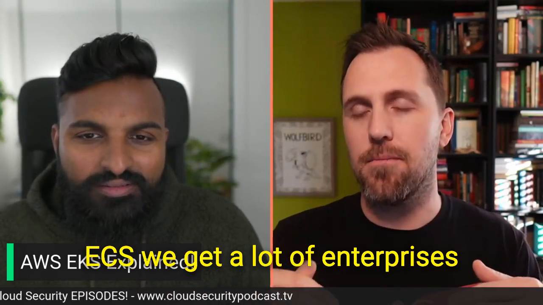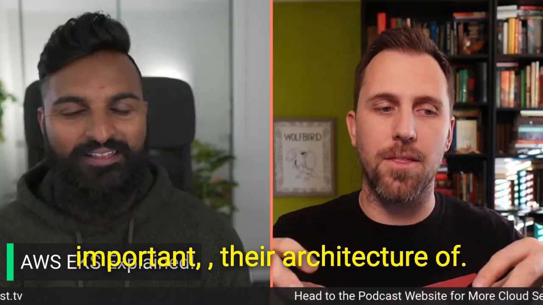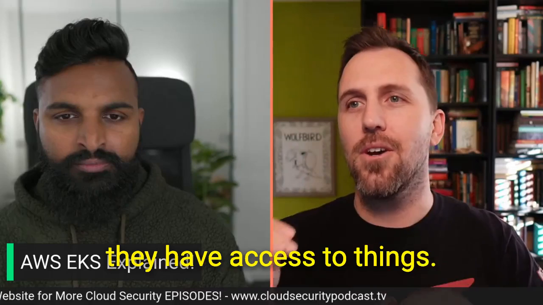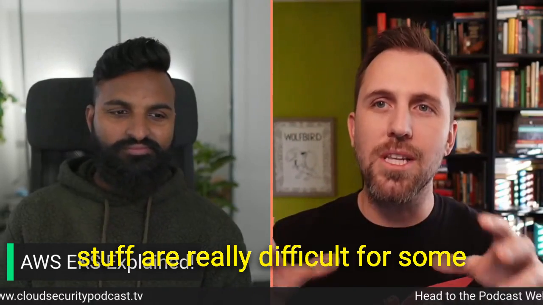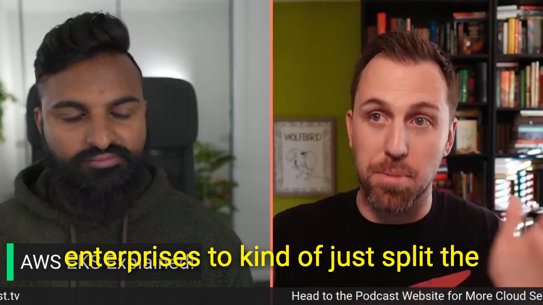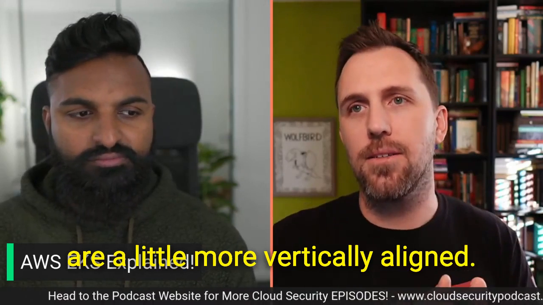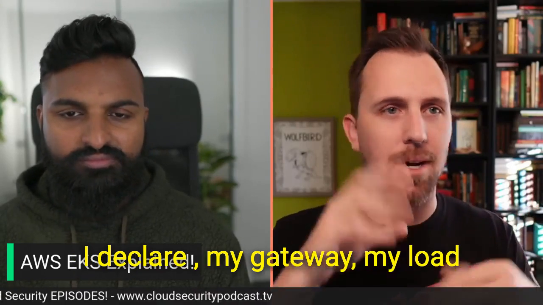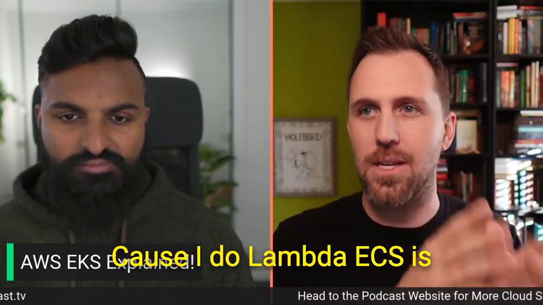We get a lot of enterprises that are very complex. They have very complex infrastructure, but even more important, the architecture of communication within the organization is complex. Who manages what, how they have access to things, who they have to talk to say, I need a load balancer or these other things. Those sorts of things are really difficult for some enterprises, to split the responsibility in these services that are a little more vertically aligned, where my Lambda typically is also going to be, I declare my DNS, I declare my gateway, my load balancer, my storage, my database. I'm the developer that does everything because I do Lambda.